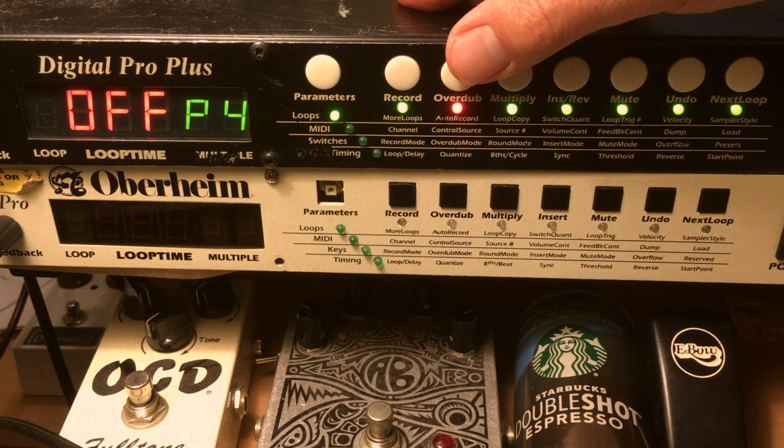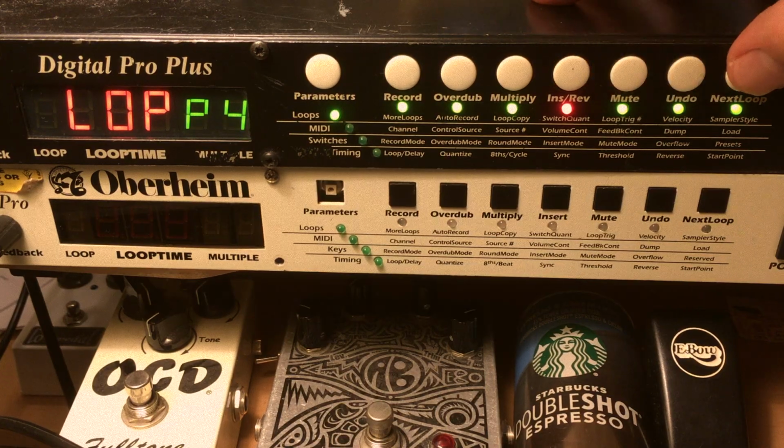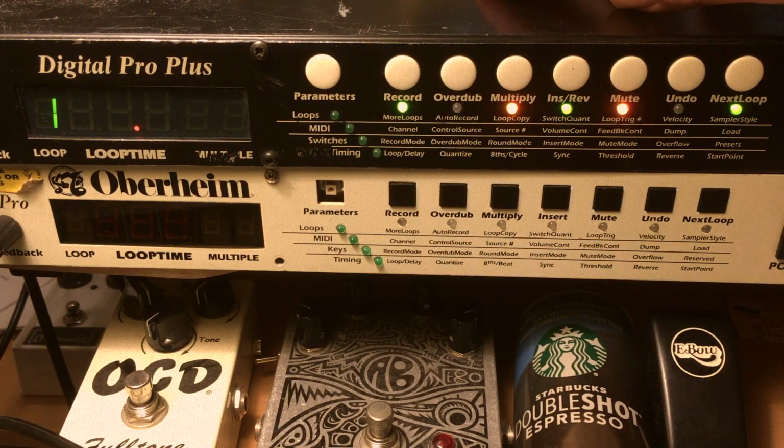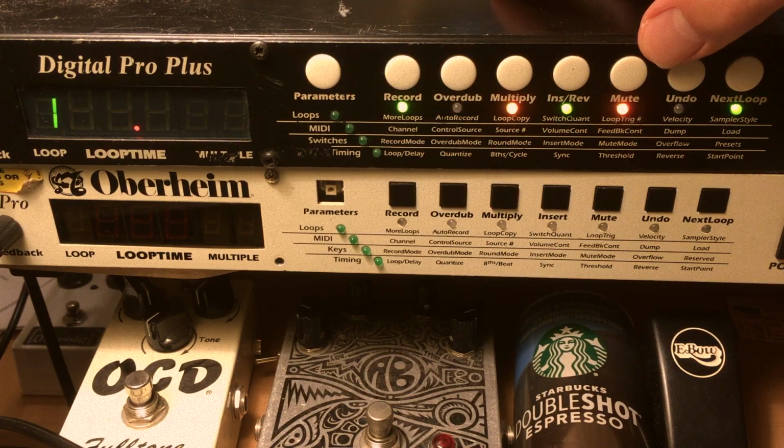Auto record was off for the entire video. Switch quantize was set to loop for the entire video. Sampler style was set to start for the entire video. So more to come with multiple loops and multiple loop parameters and the different possibilities therein.